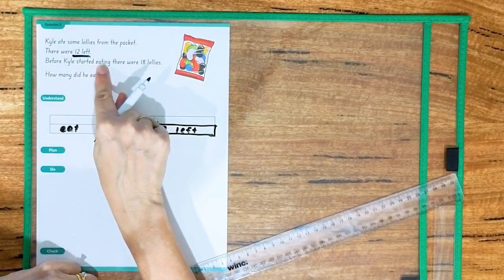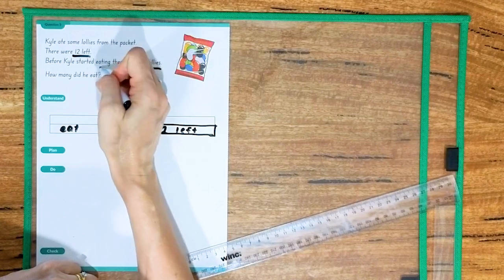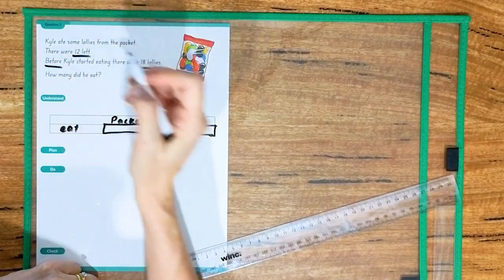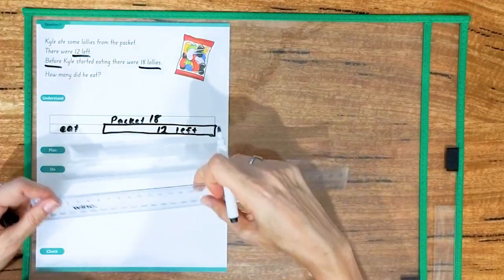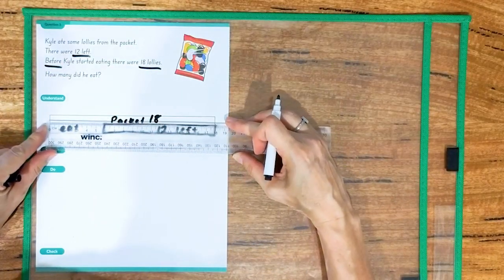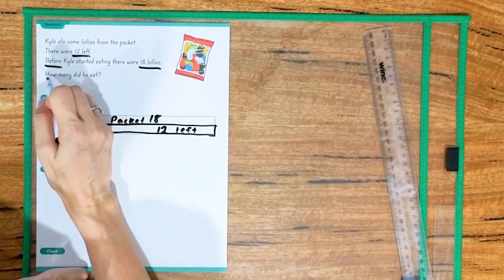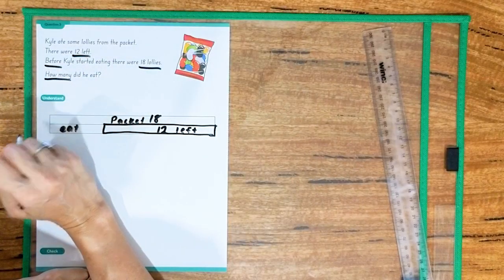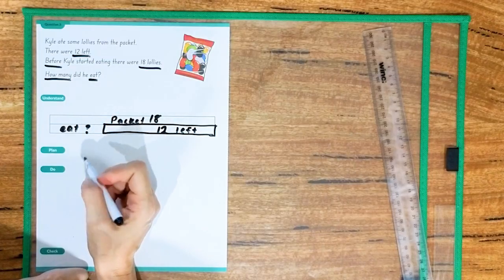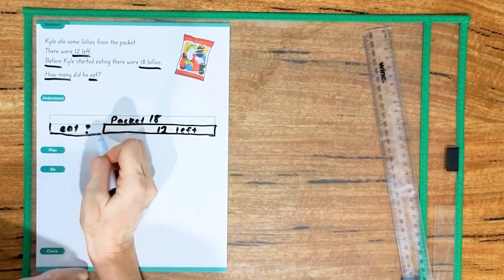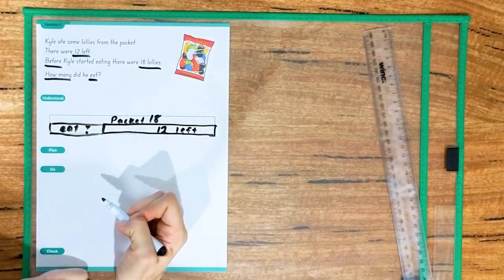Before Kyle started eating, there were 18 lollies. So at the very beginning, there were 18 lollies. And this whole we've drawn is 18 centimetres. My unknown is how many he ate. So I'm trying to find this part here, which is my unknown.